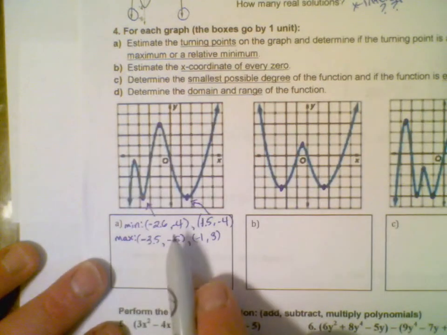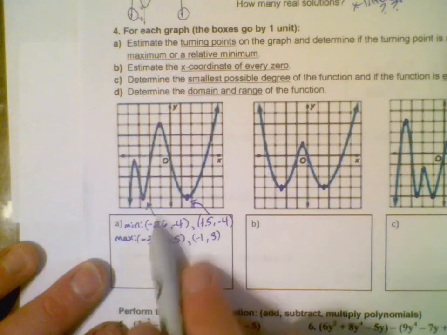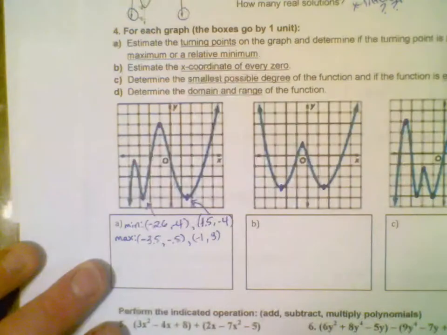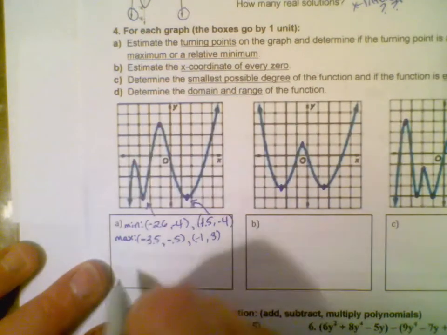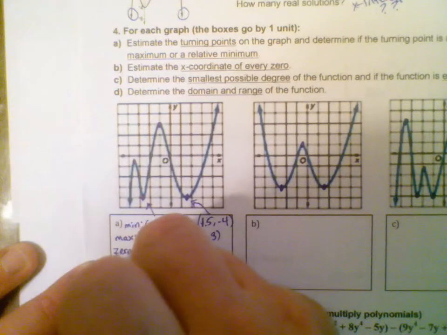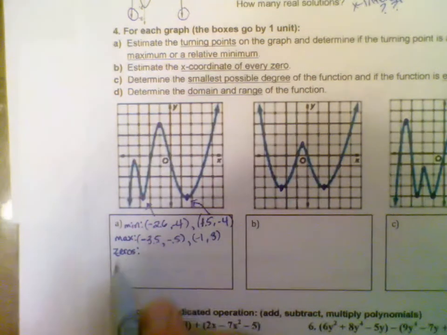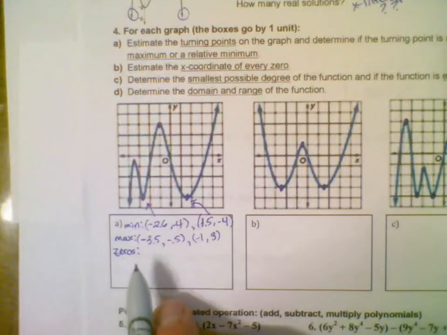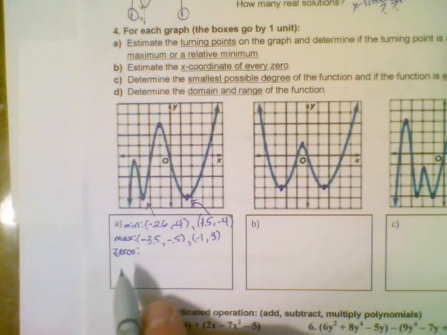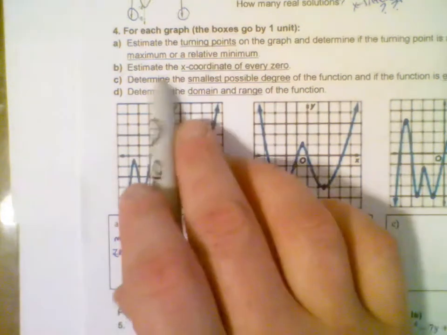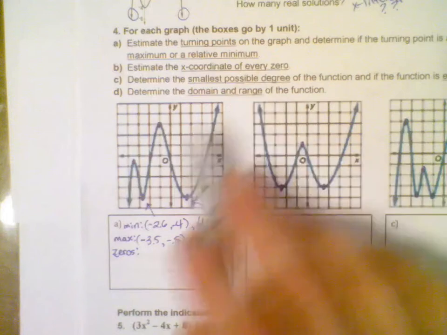Okay, this would work. This is good enough because you're labeling the turning points and you're saying if they're a maximum or a minimum. All right, so then we need the zeros. This is very similar to what you guys had to do on the last test, but I don't think I asked you to write out the zeros. I wrote them on there for you guys, but I'm asking you to here. All right, so estimate the x-coordinate of every zero.